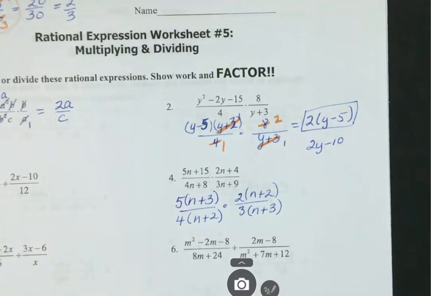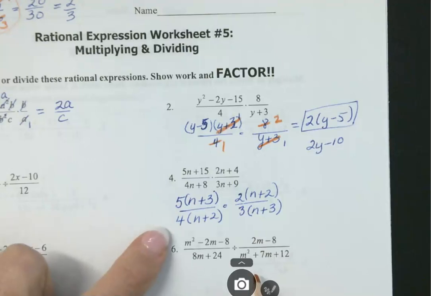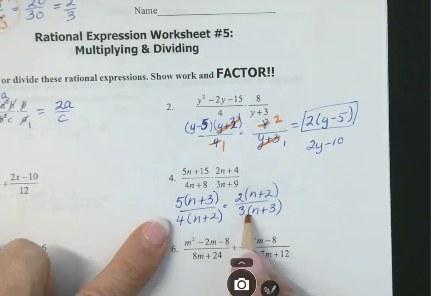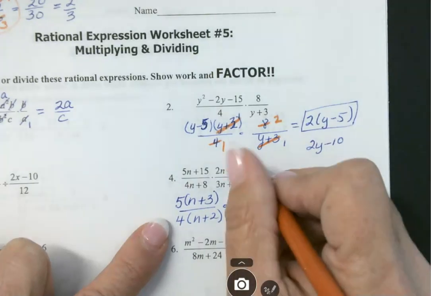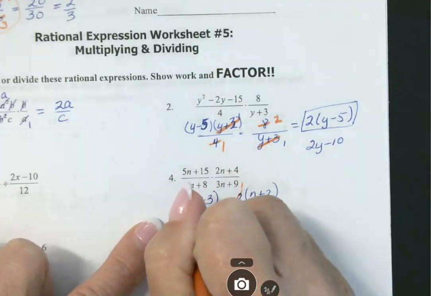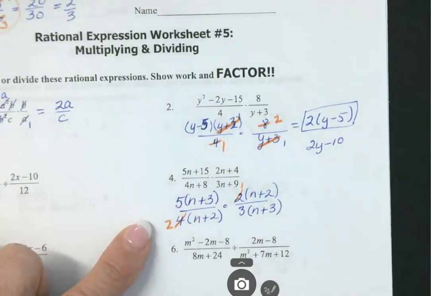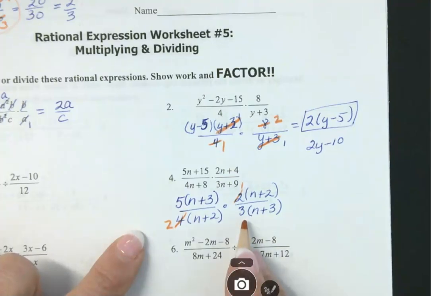You can either start with your numbers or you could start with your binomials. So I'm going to go ahead and just start with my numbers. I'm at 5. Nope, there's nothing that'll go into 5. 2, I know 2 will go into 2 once, and 2 goes into 4 twice. And then there's nothing I can do with the 3.